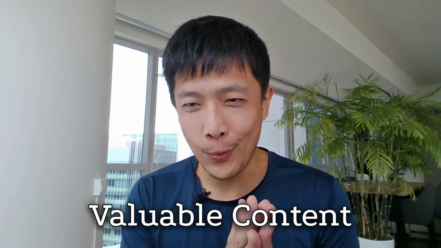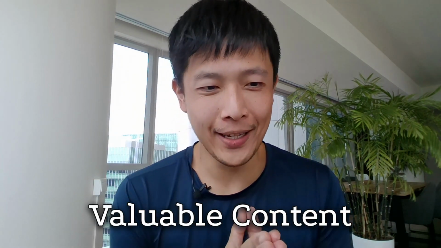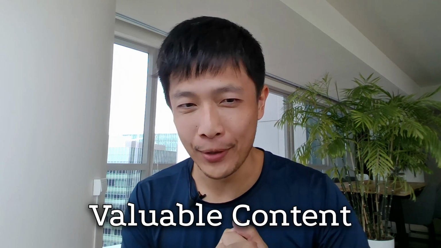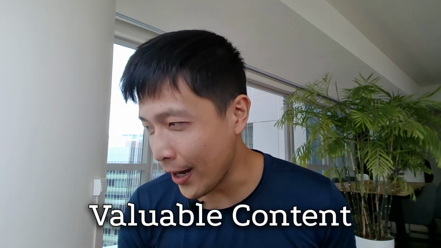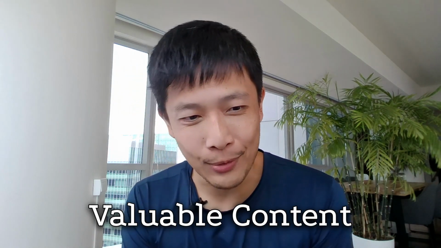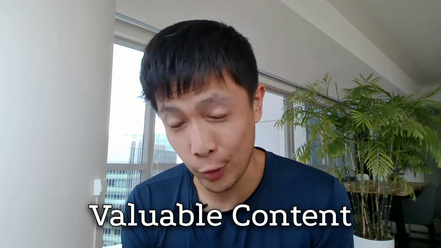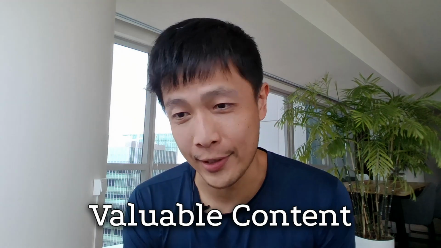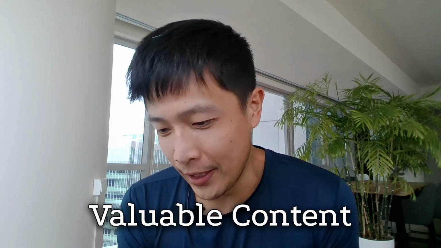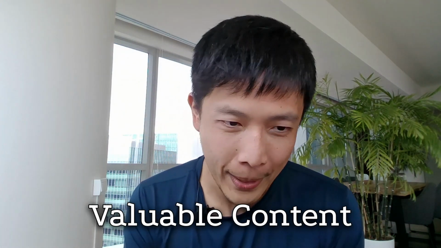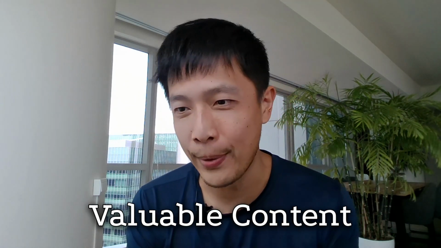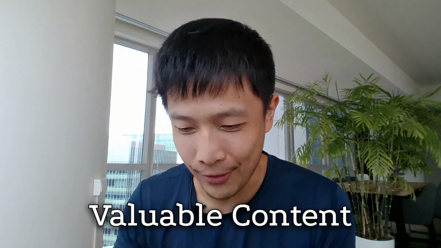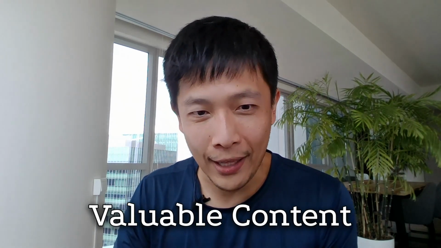So we want to make content that actually generates value for the user. So the content needs to be unique and valuable. Otherwise, Google won't rank our content if it's just a duplicate. And if our content doesn't provide any value, then even if it does rank, users will bounce and go back to Google, and then Google would drop our rankings. So there's no way to get around actually generating value for the user.